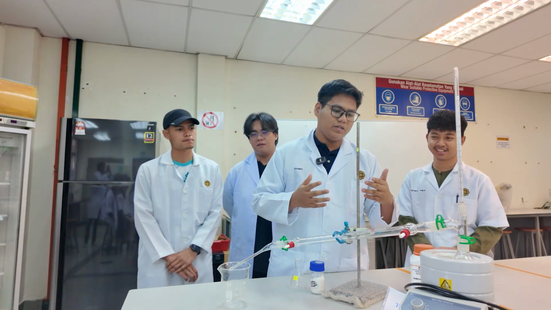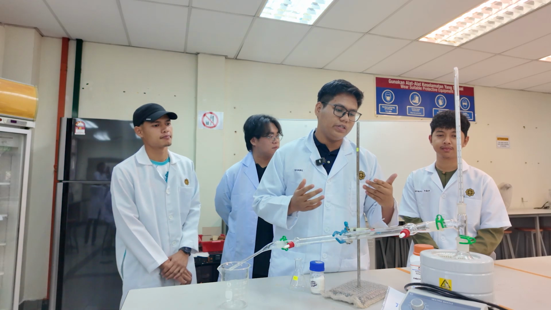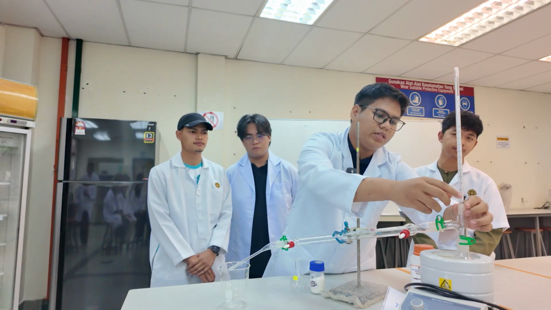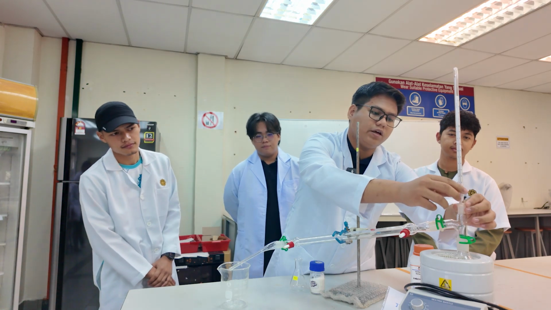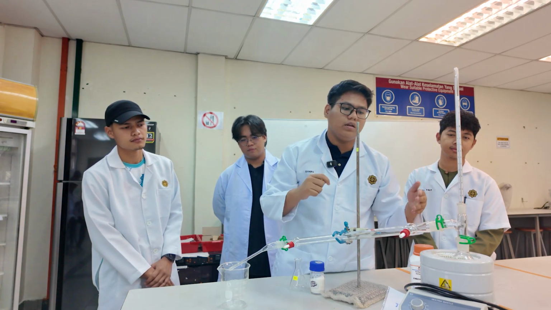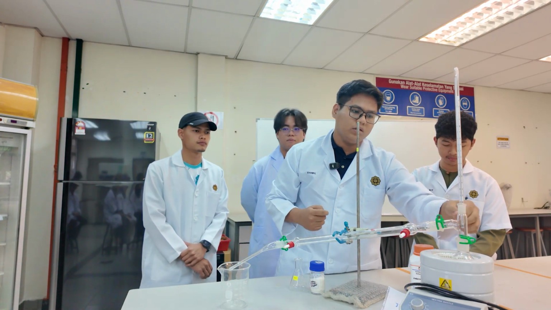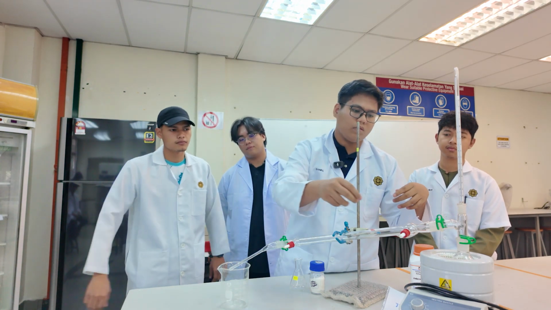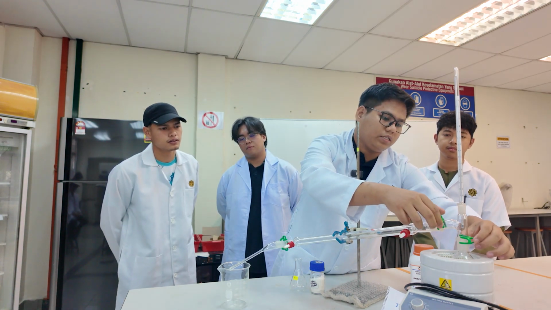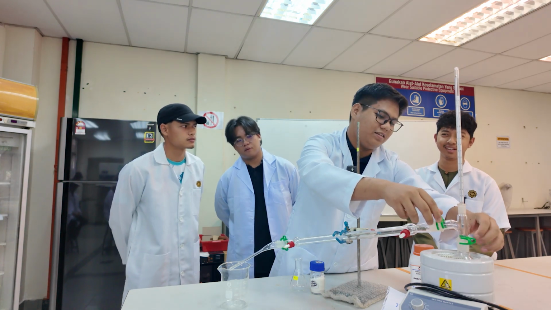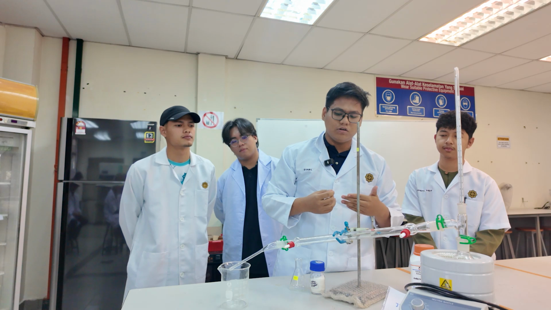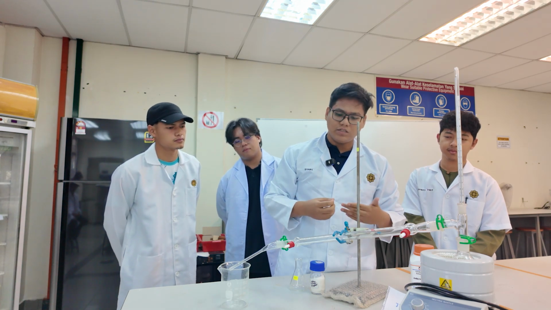Before we set up the apparatus, we need to make sure that the thermometer is tightly sealed, so that there is no gap and no vapor will come out from the distillation head. And also we need to apply this clip to avoid any of the apparatus from falling off, or even worse, breaking.